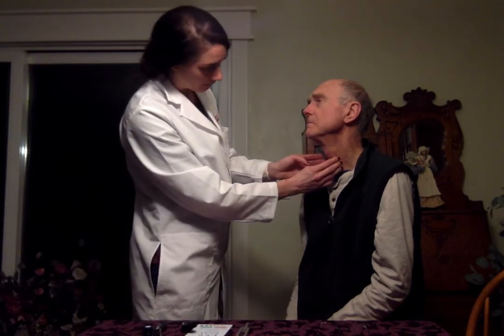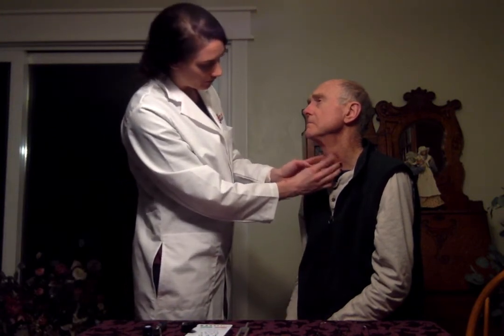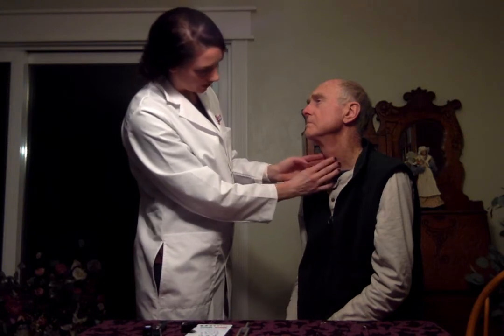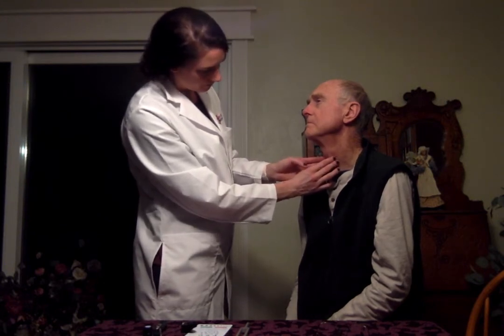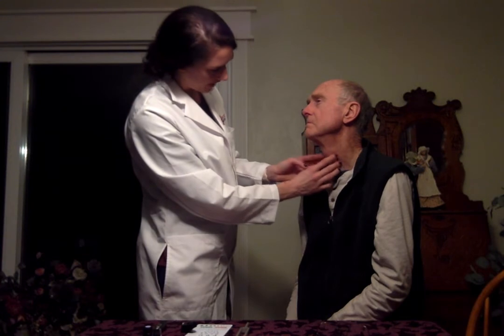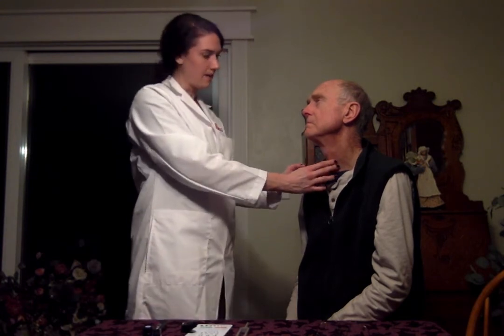So then I'm going to go ahead and also take a look at his trachea. I'm going to go ahead and palpate his trachea, making sure it's midline, making sure that it is movable. I'm going to go ahead and look at that and palpate that. And then we're going to assess his thyroid gland now. I'm going to have you tilt your chin up and just take a look at his neck. There's no inflammation. I don't see any masses, and no goiter is noted.